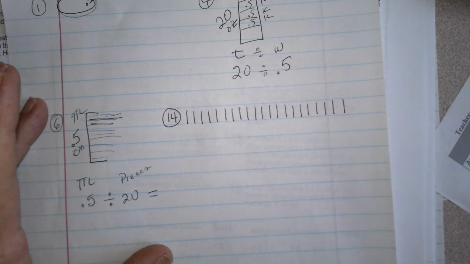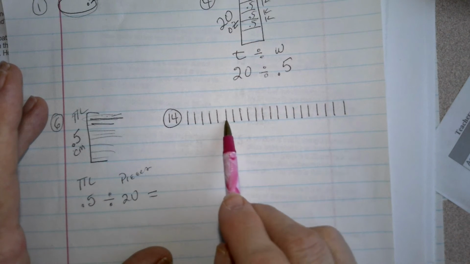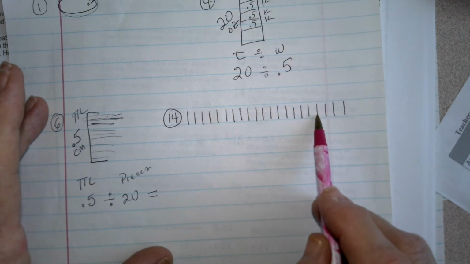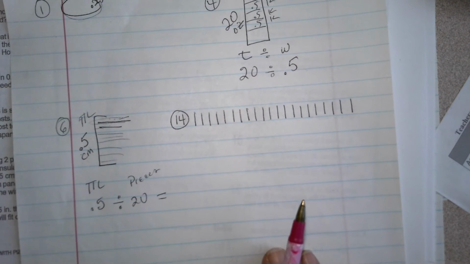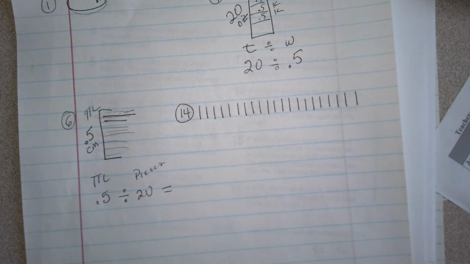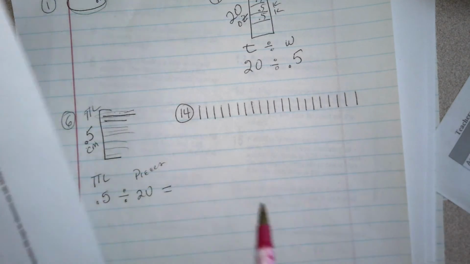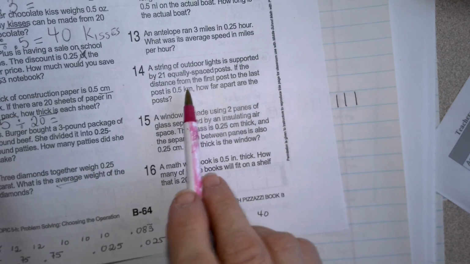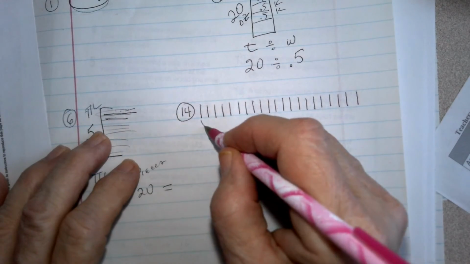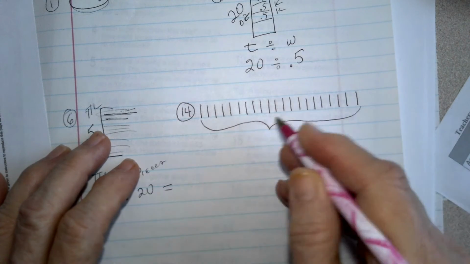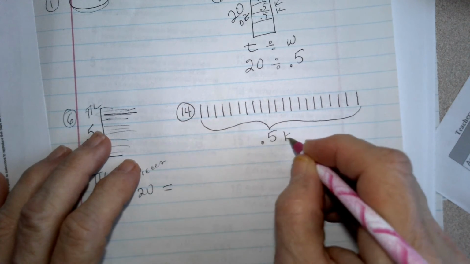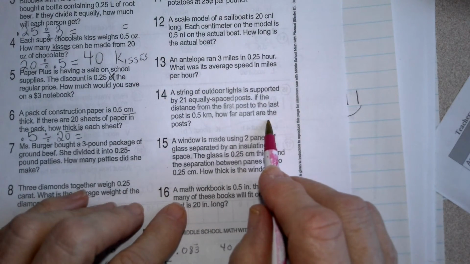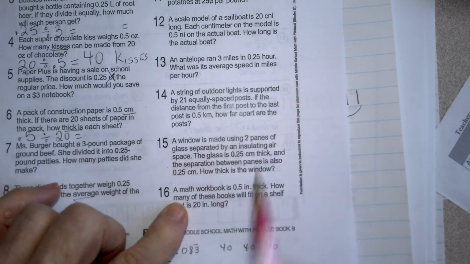So again, 1, 2, 3, 4, 5, 6, 7, 8, 9, 10, 11, 12, 13, 14, 15, 16, 17, 18, 19, 20, 21. This is why I gave you the extra piece of paper, in case you need to draw pictures. You need to learn how to do this. Then it says, if the distance from the first post to the last is a half of a kilometer, how far apart are the individual posts?